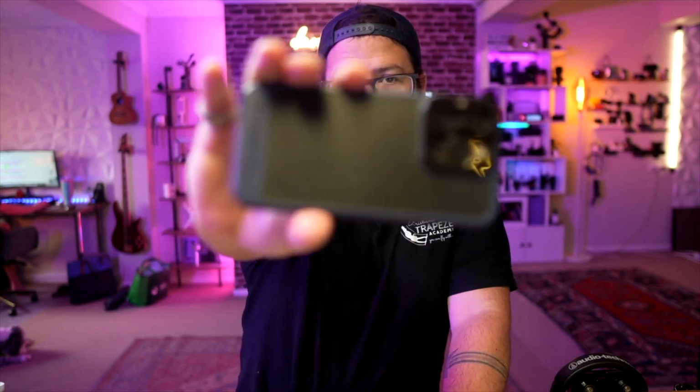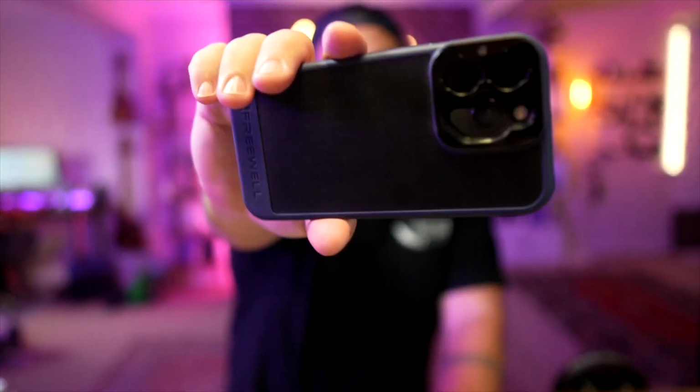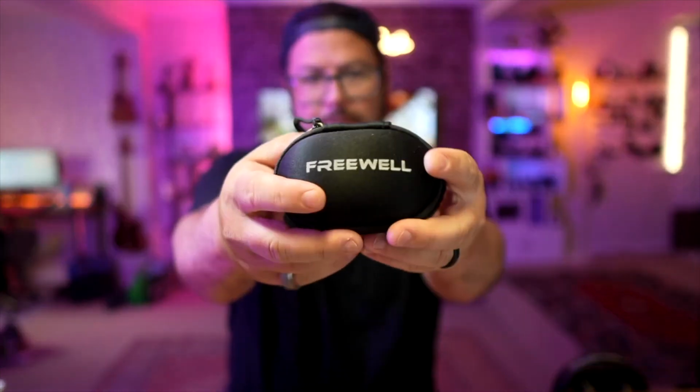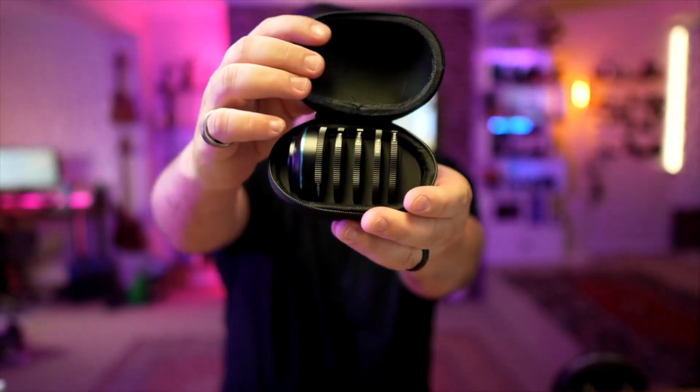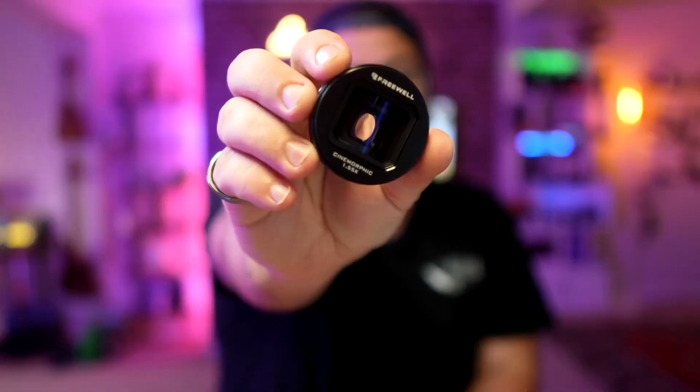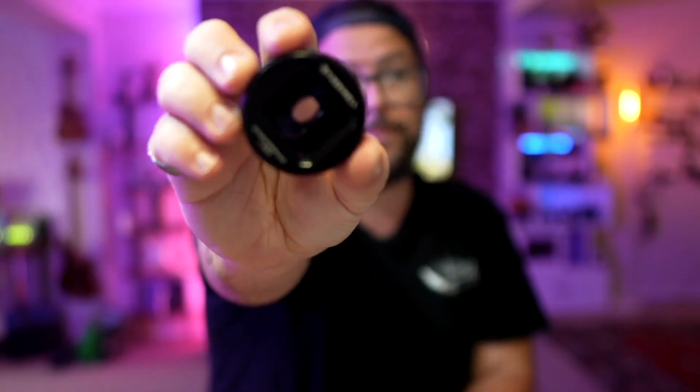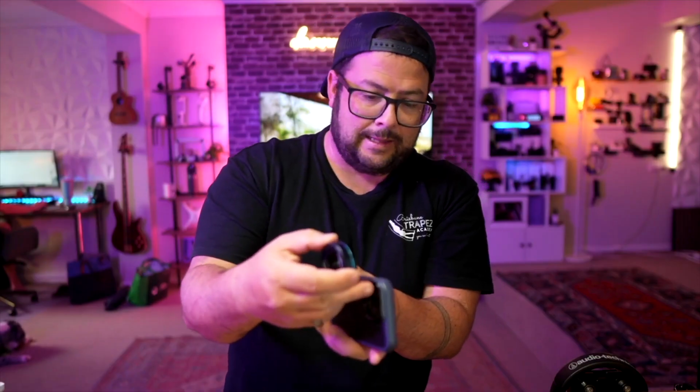Okay, if you have an iPhone, you have a Freewell case like this. First of all, great case. Feels really strong in your hands. You can check out these filters right here. So this is the anamorphic lens right there. That's really cool. So you're gonna want to use your regular lens, which is this one right here.